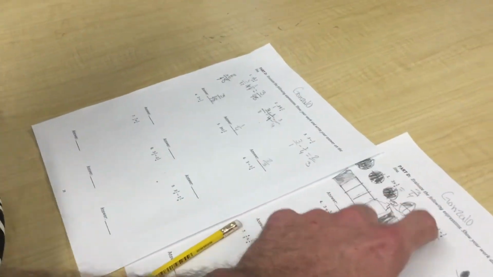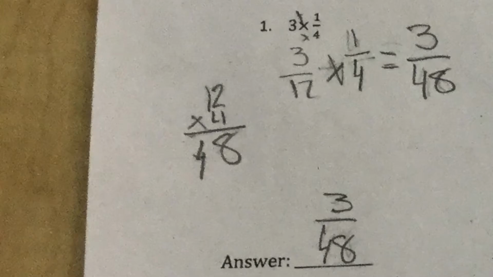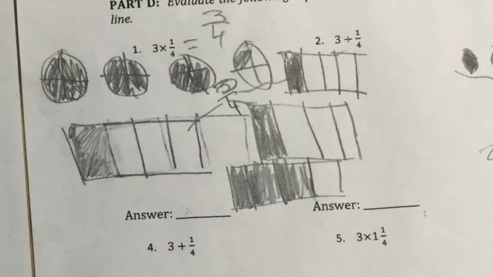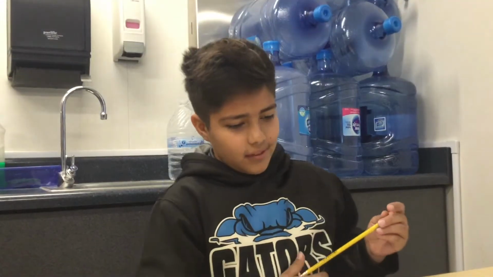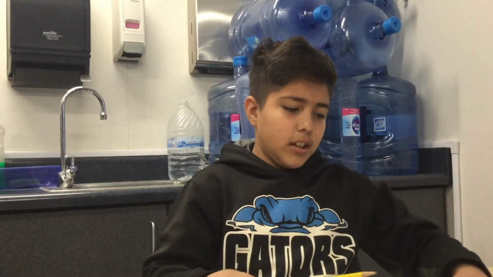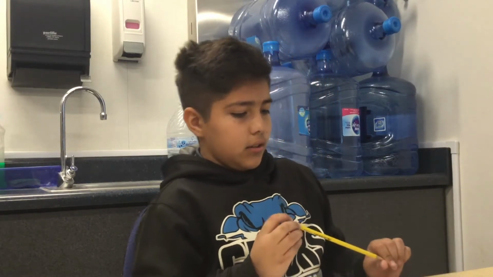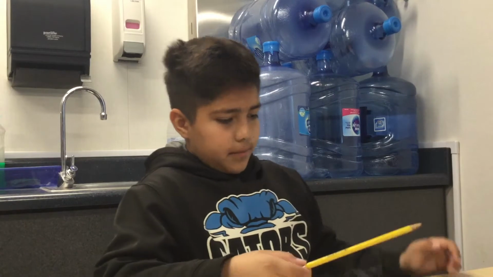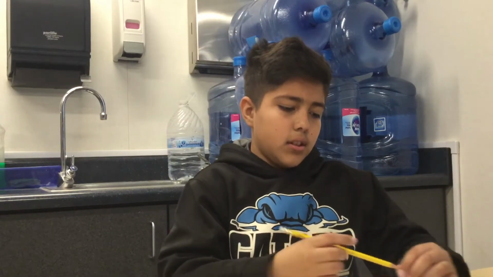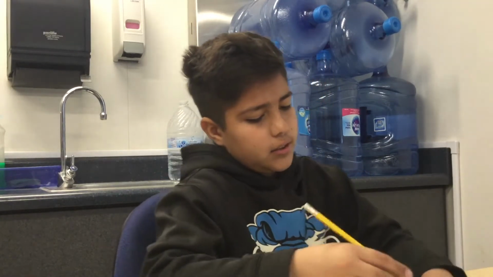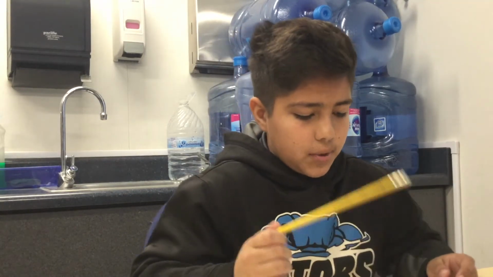Yeah. But you can clearly see it here. How did modeling that problem help you, Gonzalo? It helped me because before I did keep change flip, and then I didn't do keep change flip. I multiplied and added, which I had to multiply 12 times 4, which was 48.